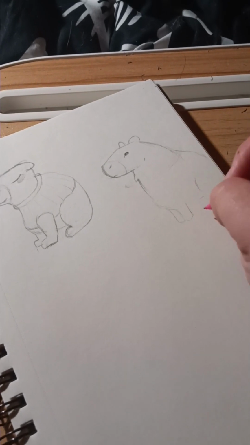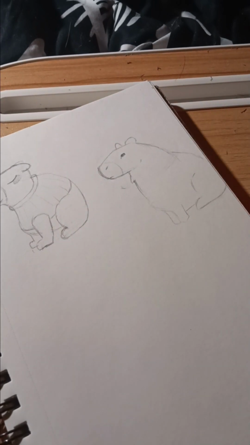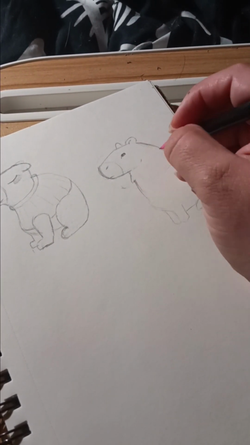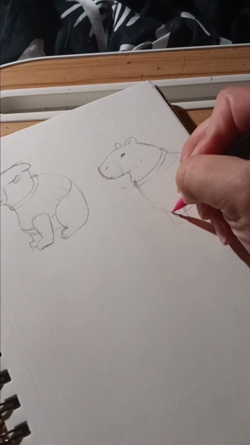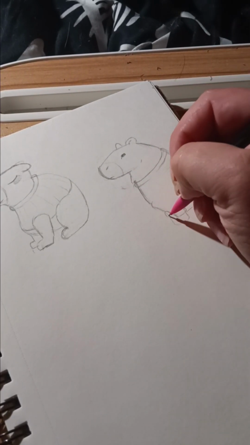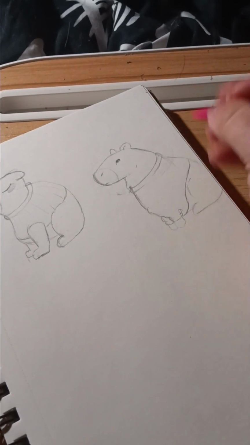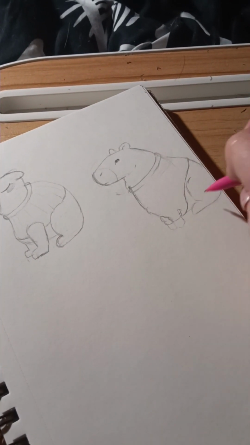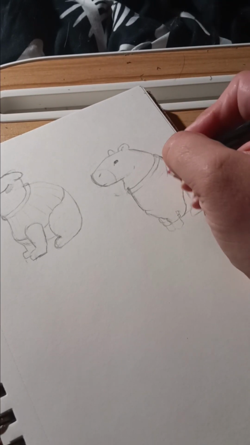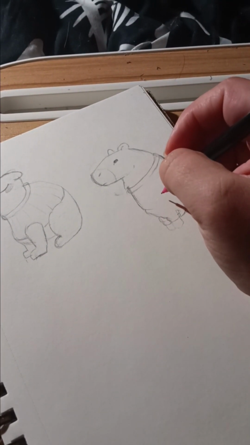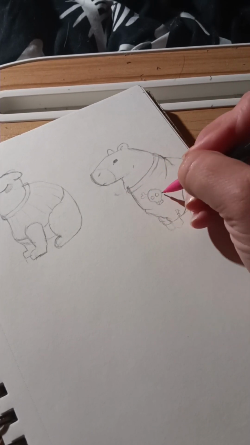And once I was actually looking at the references instead of just trying to copy them, I feel like I did a better job. It came out more looking like an actual capybara and less like a cartoon version of that. And there's nothing wrong looking back at the first sketch and being like, okay, it's fine. It's still not my favorite even now looking at it. But I think that the second one came out just a bit better and a bit more how I wanted it to come out.